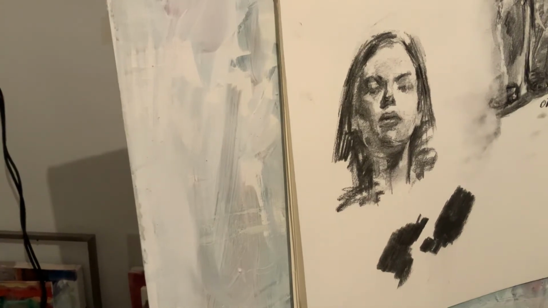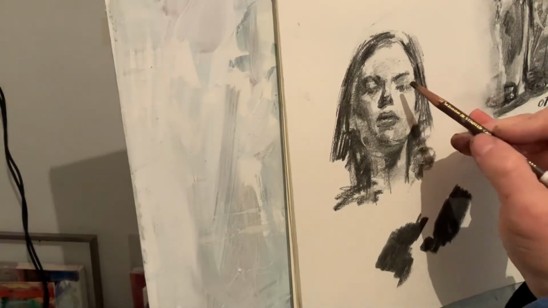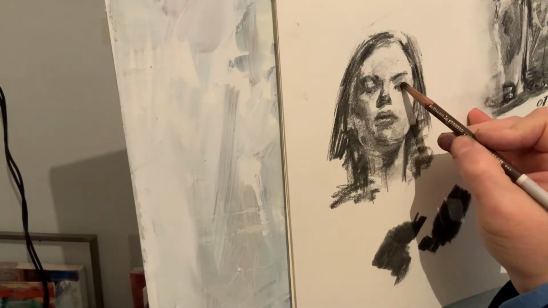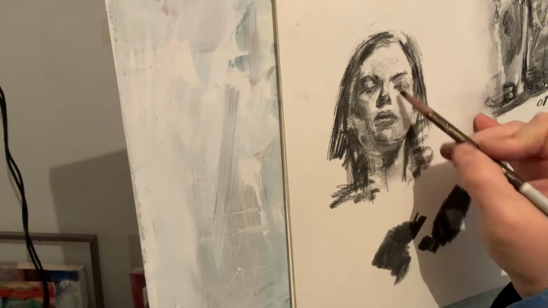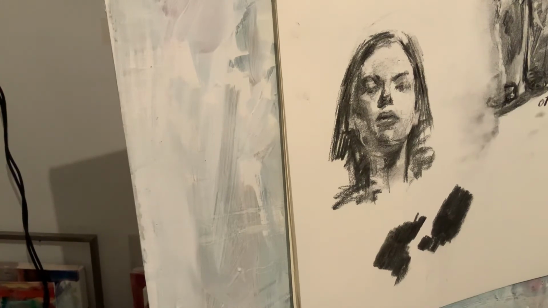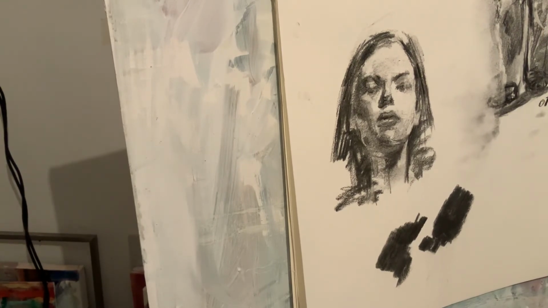Oh, here it is. It's a different color though. It's sepia. Let me try. Will it make much difference? No, it doesn't. So I can use some of this sepia. Oh, it's looking good. Try that sepia. Well, first of all, let me grind it to make that sharp edge. The sepia here. Give me a minute. I'm grinding my pencil.